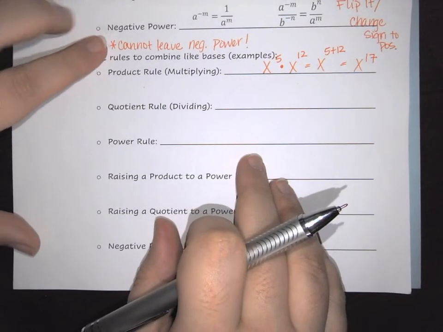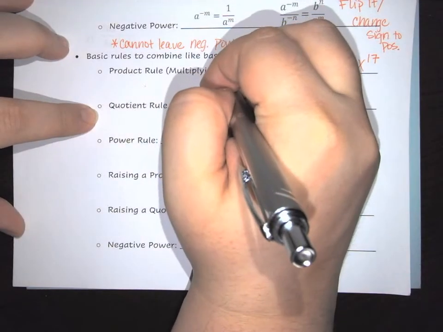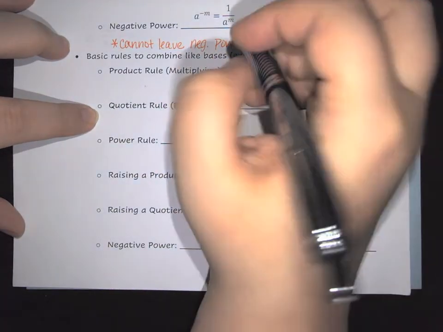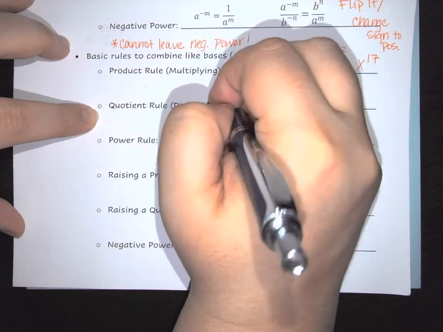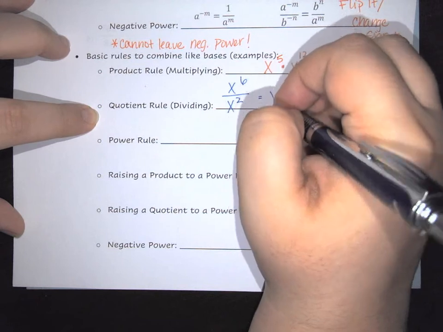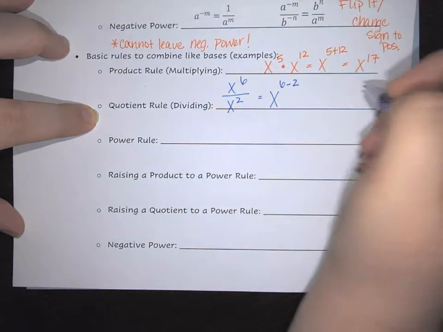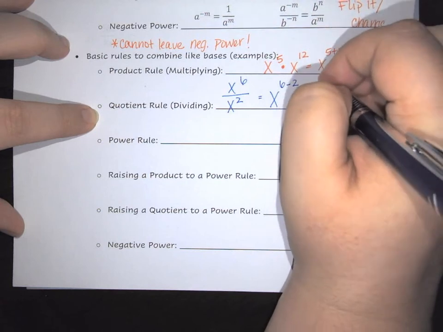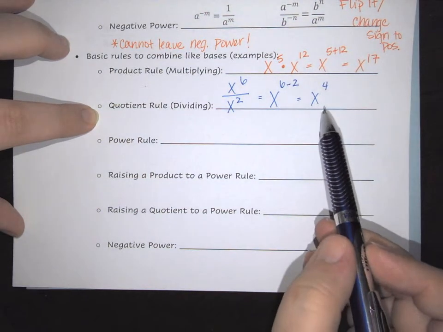Now for your quotient, it's going to be the same thing. And so let's say, for example, that I had x to the 6th over x squared. So in this case, we would subtract, so we would keep the base, and then this would be the top number minus the bottom number, which is going to be x to the 4th power. Okay, so again, we subtract top minus bottom.